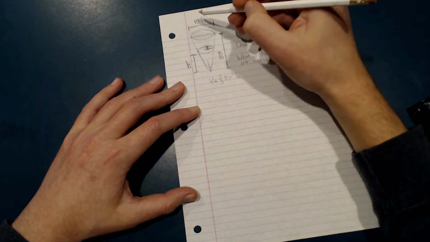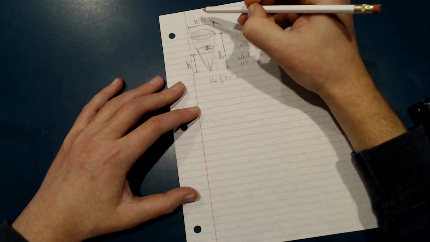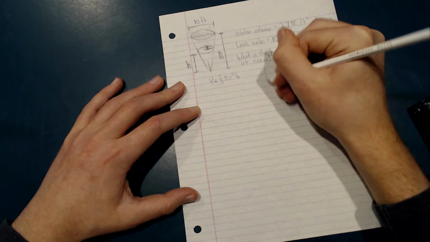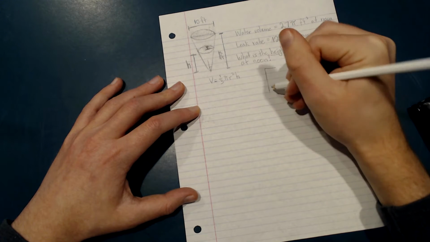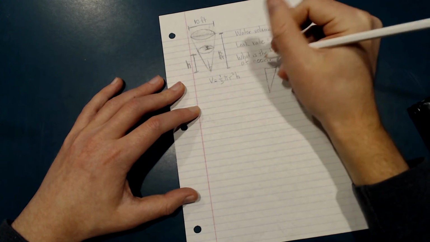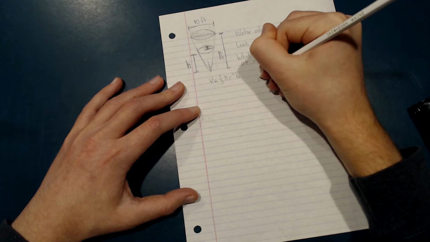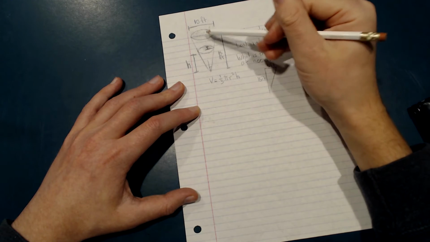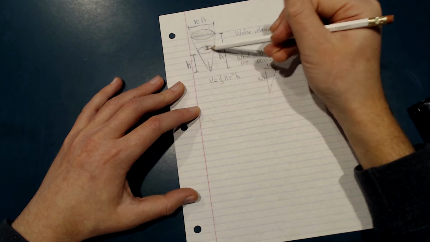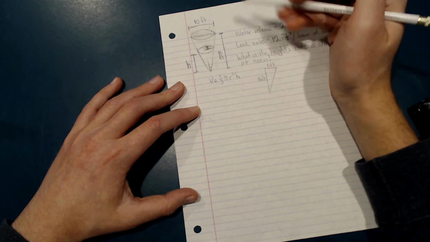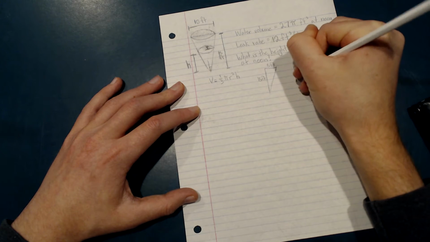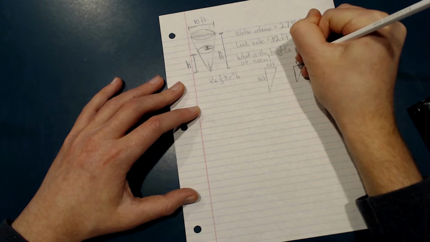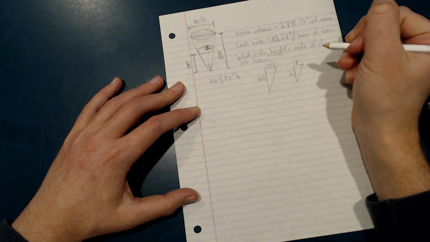So my diameter is 10 feet, which means, of course, my radius is only 5 feet. So I can draw a nice big right triangle here that has a height of 15 feet and a radius of 5 feet. Now these are similar triangles. This smaller triangle here and the overall large triangle. So I'm going to go ahead and draw the smaller right triangle here. Okay, and it has radius r and height h.